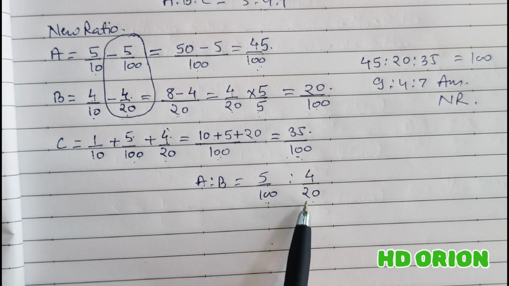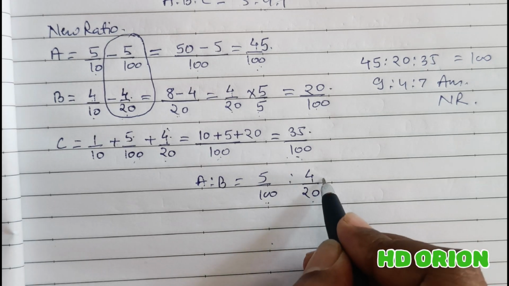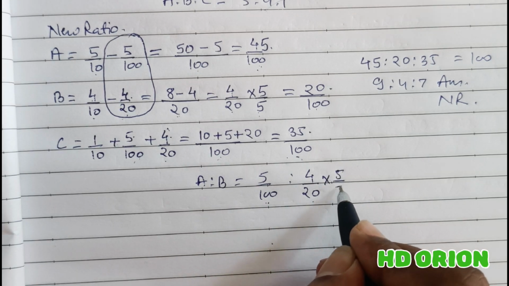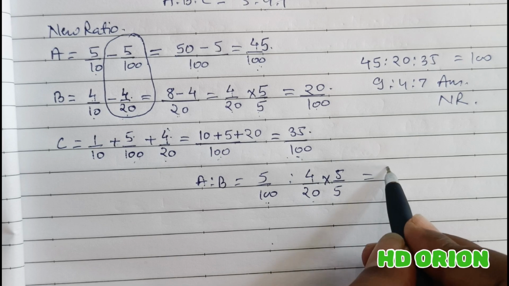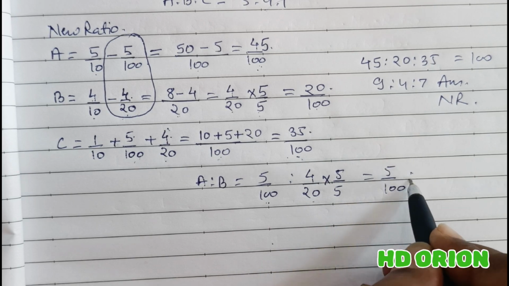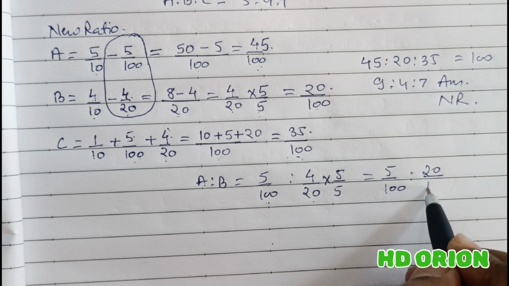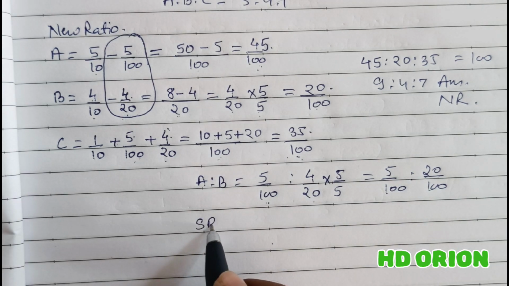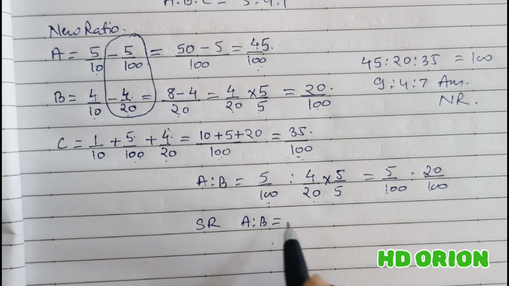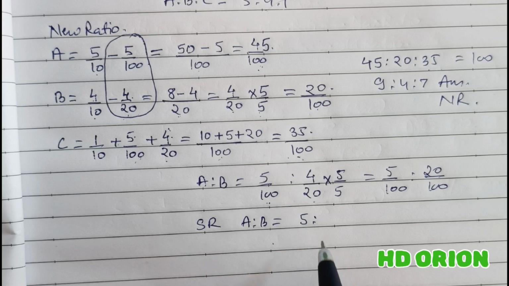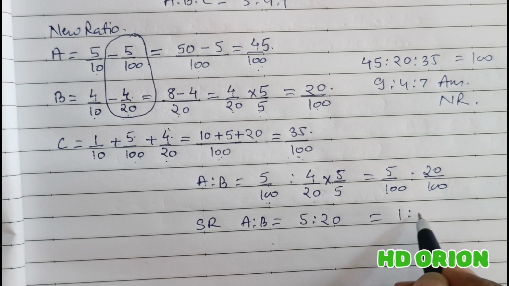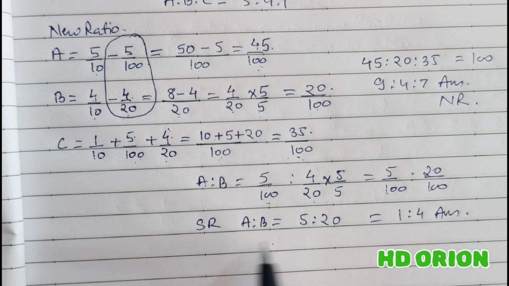This 4 by 20 should be converted in the denominator into 100. So let us multiply and divide it by 5. And now you get what? 5 by 100 is to 20 by 100. So sacrificing ratio for A and B is how much? It is 5 is to 20, which is equal to 1 is to 4. So this is the sacrificing ratio for A and B.